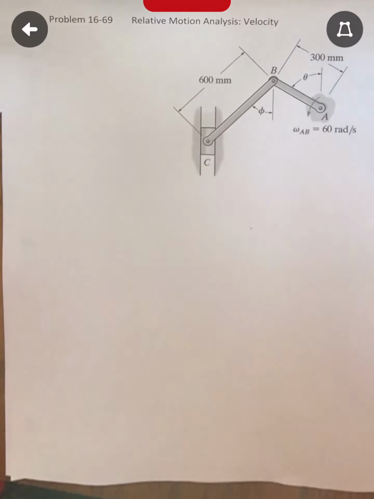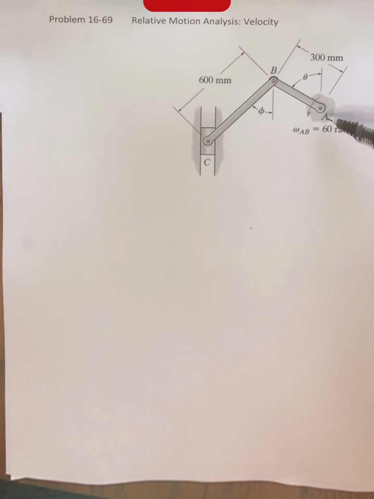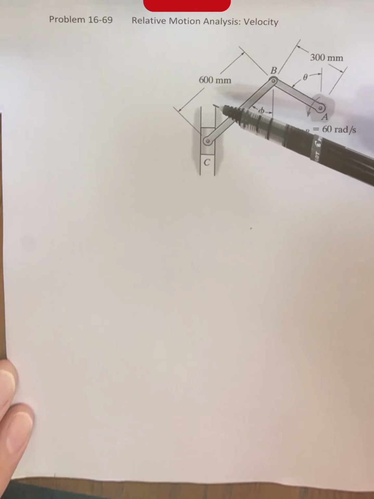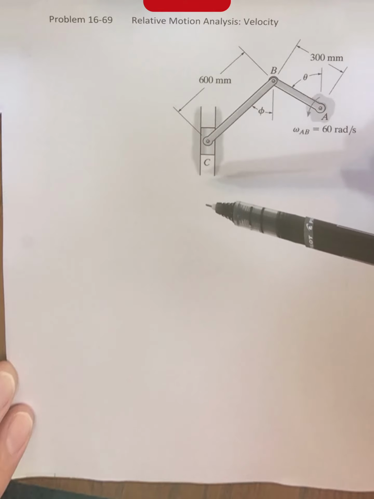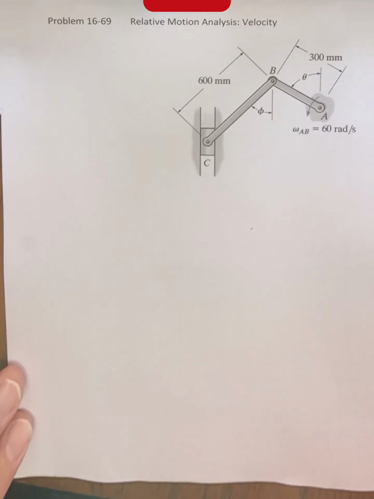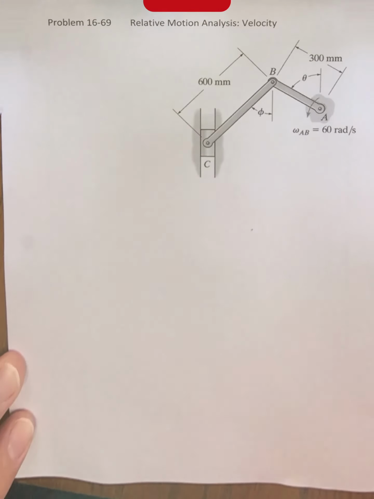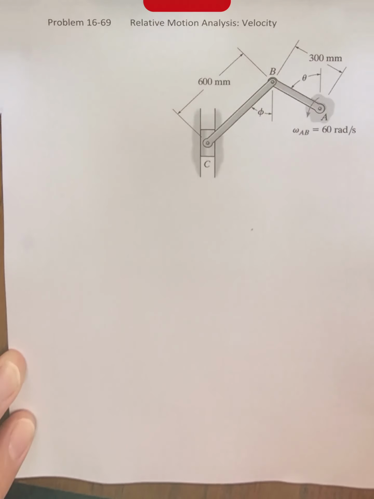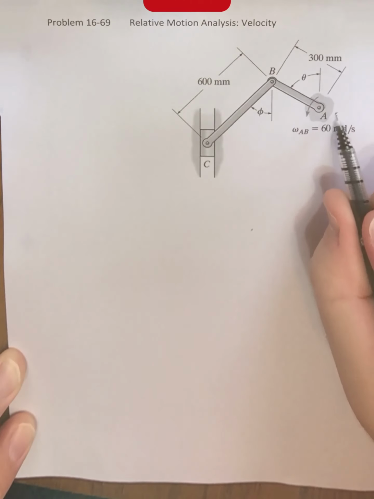Let's do a problem. Moving on to relative motion analysis, we have a series of rods connected at various points, and a slider moving at C that is moving purely vertically. As we noted before, the basis for all relative motion problems is a relative position equation. We have these three points A, B, and C.